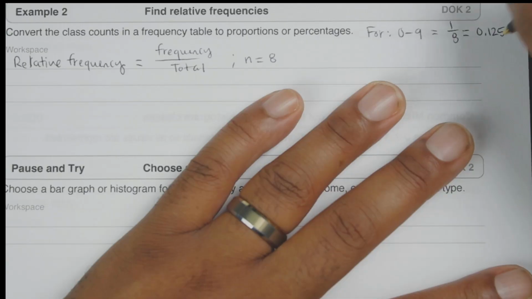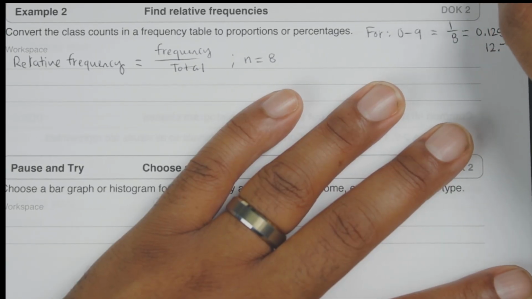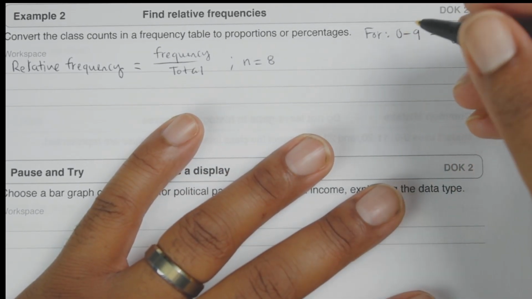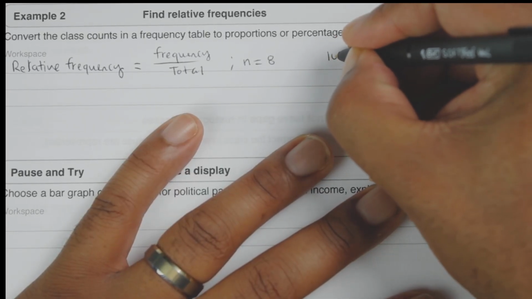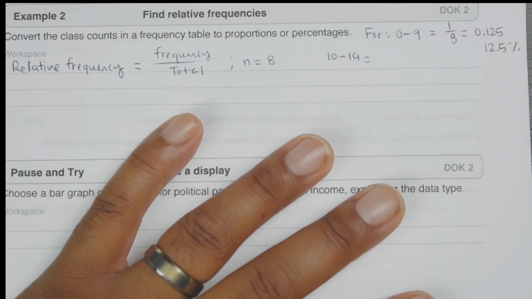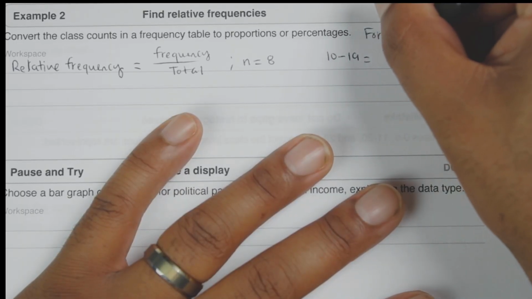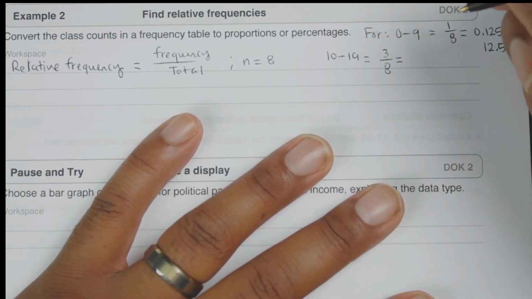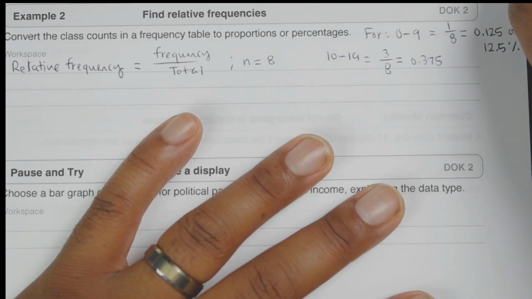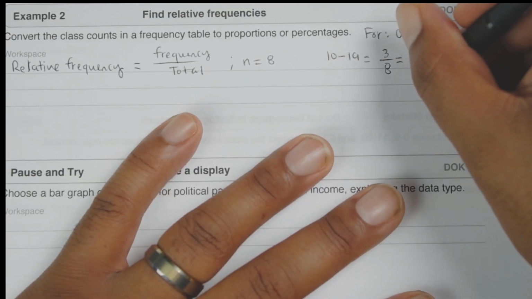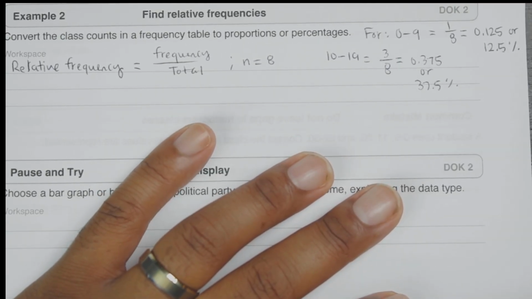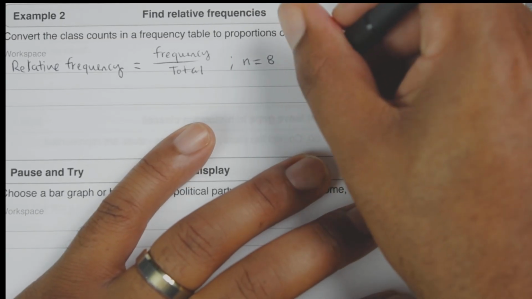That's also 12.5%. For the 10 to 19 group, we had 3 out of 8, which is 0.375, or 37.5%.